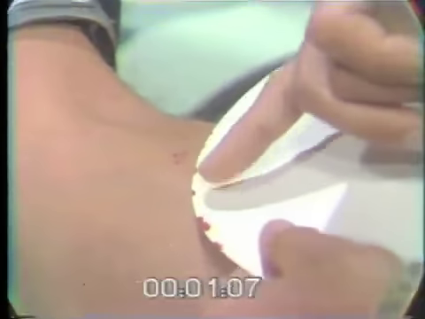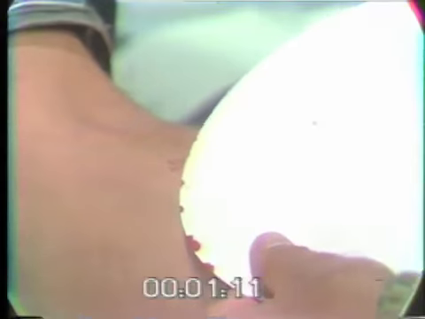About another 15 seconds, and you will notice that the bleeding has stopped at this point and is gradual at this point. You can see this because the blood was very large and then gradually diminished down the spots.